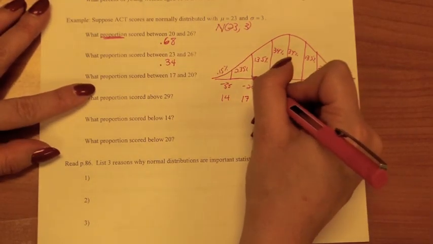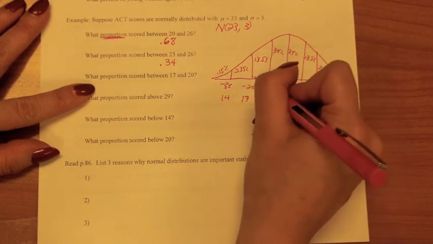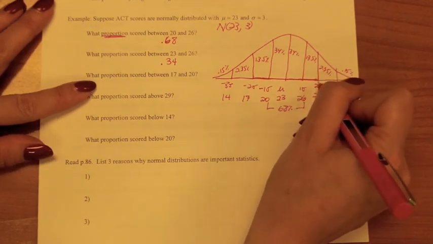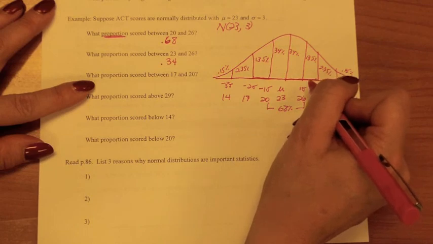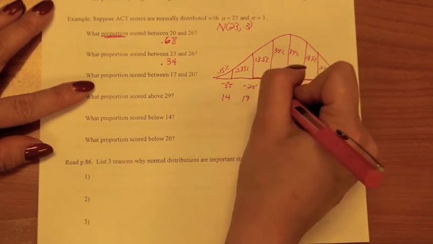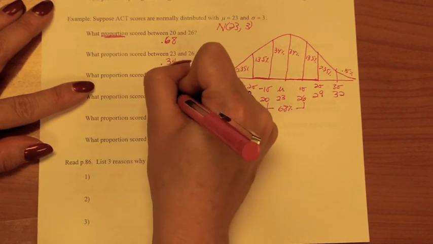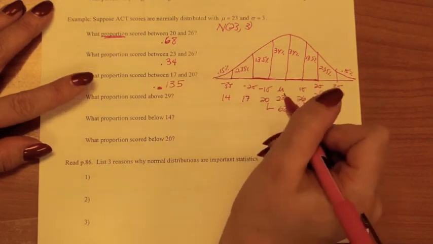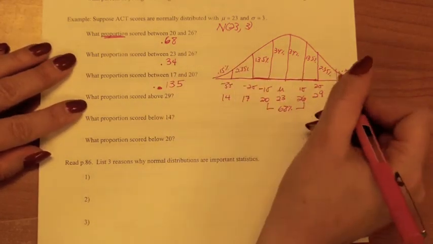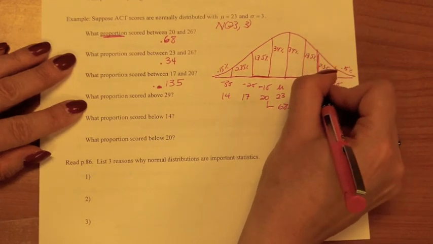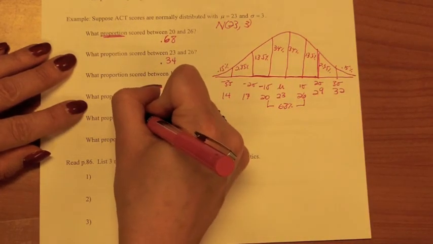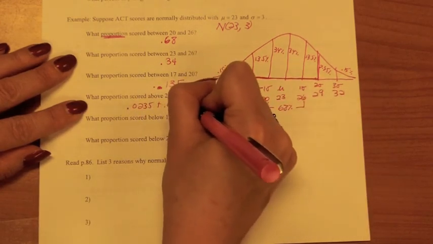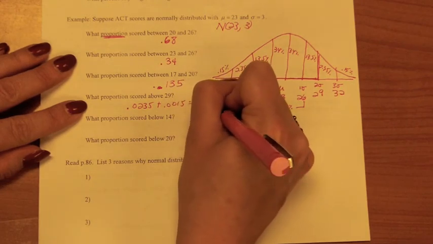And when we look from 17 to 20, then if we're going 17 all the way to 20, then that's 2 standard deviations. Am I looking at that wrong? Oh, sorry, 17 to 20, I'm looking at that wrong. 17 to 20 would be 13.5%, so it would be 0.135. And then above 29 would be everything above 29, so it would be the 2.35, which is written as 0.0235, plus 0.15% is 0.0015, and then that's 0.025.